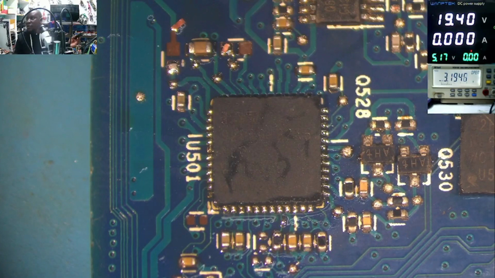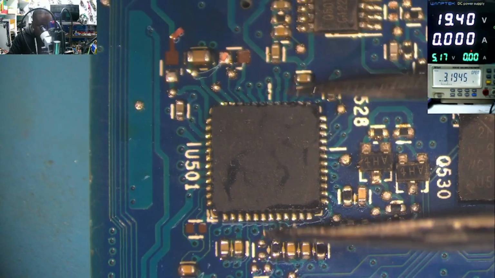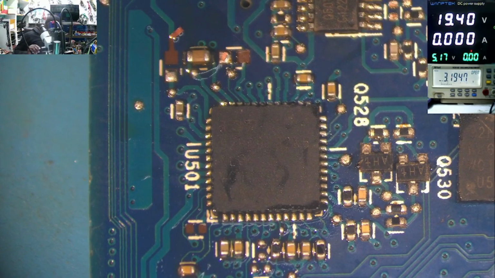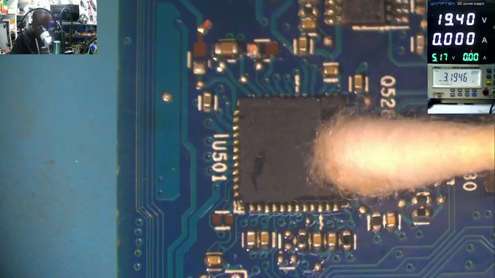The chip is now in position. Cleaning. Maybe we can clean. But it's not hard to replace this kind of chip.